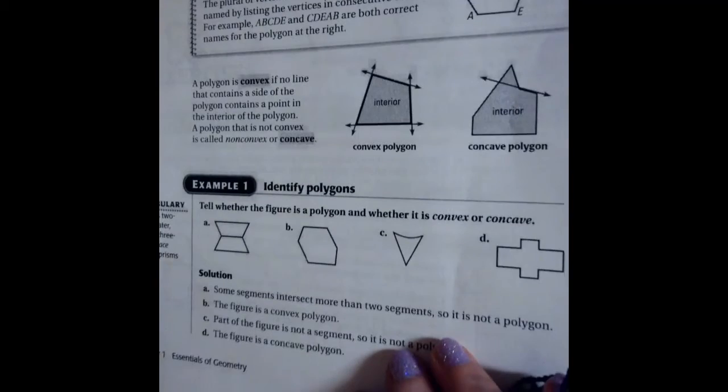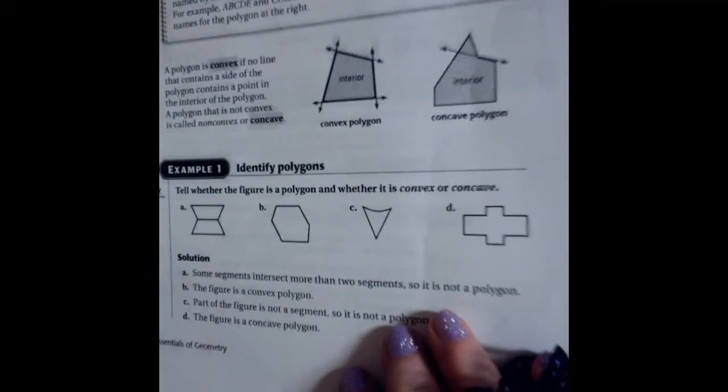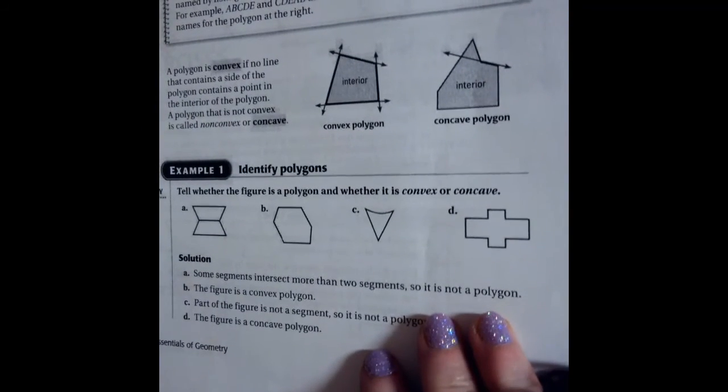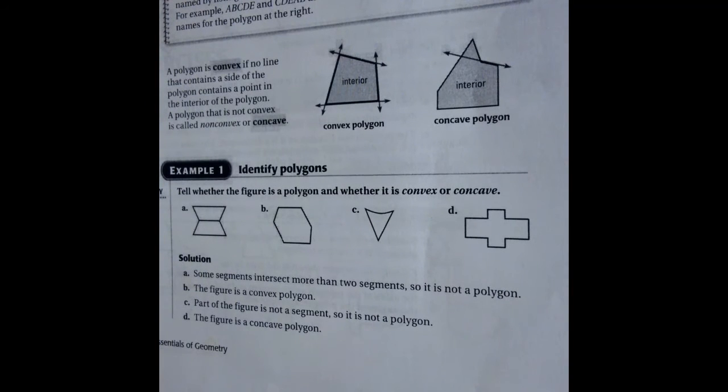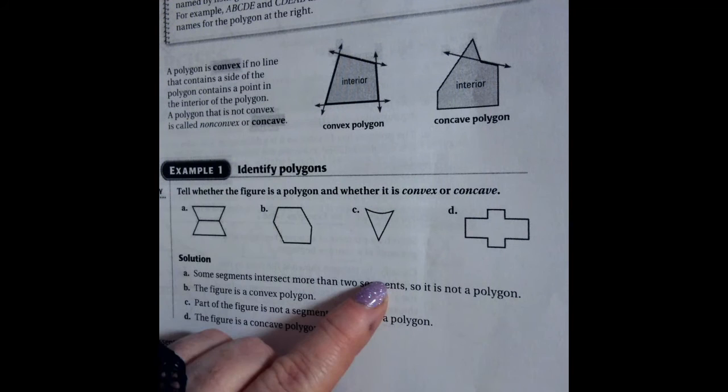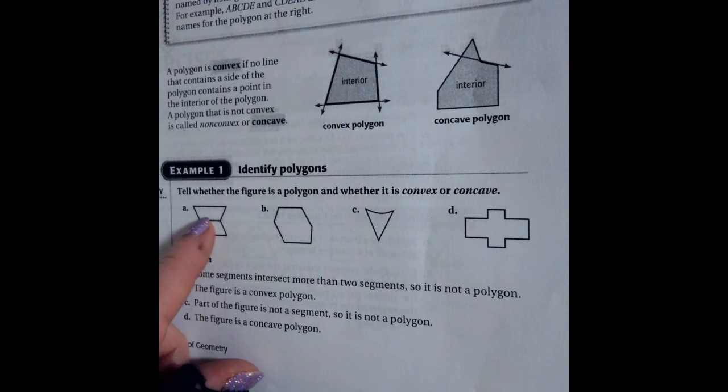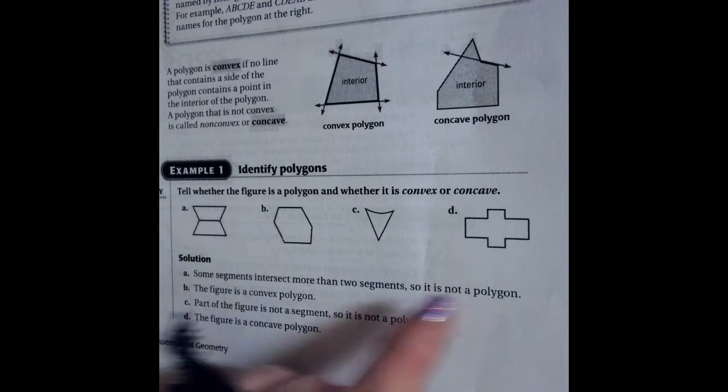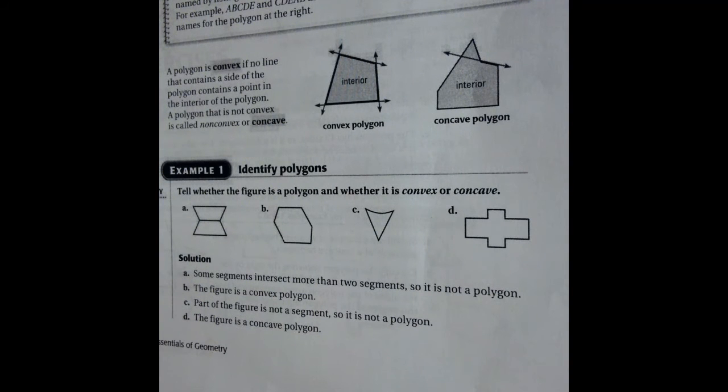So make sure you take good notes. Okay, we are going to identify, tell whether the figure is a polygon, whether it's convex or concave. So the first thing they want is whether it's a polygon, and then convex or concave. So there's 2 parts of it. So part A, look at this. Some segments intersect more than 2 segments. So right here you can see this line in here. So that means it's not a polygon. So it breaks the first rule. So it doesn't matter about convex or concave because it's not a polygon.